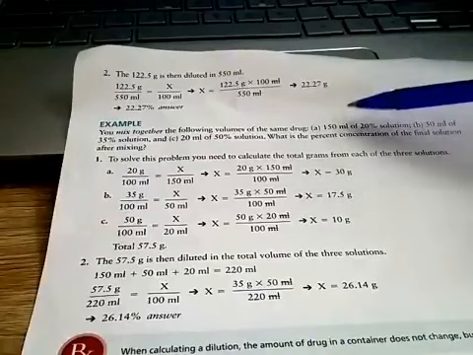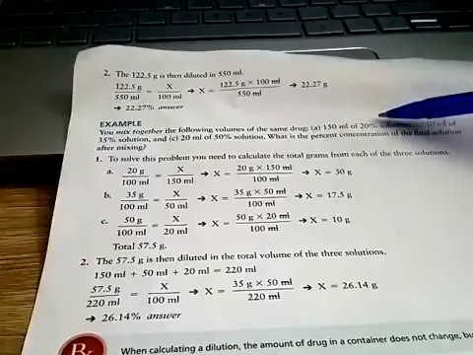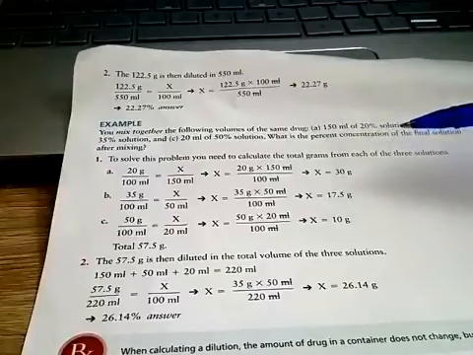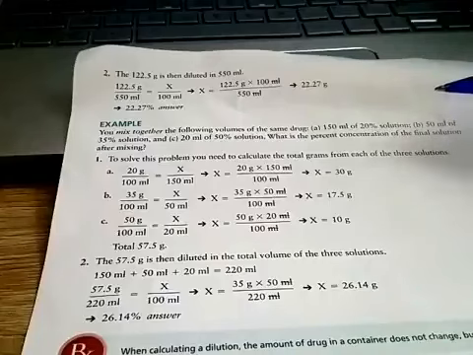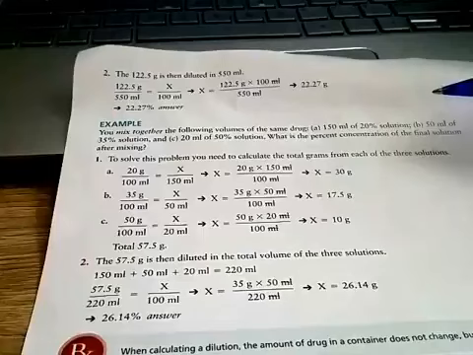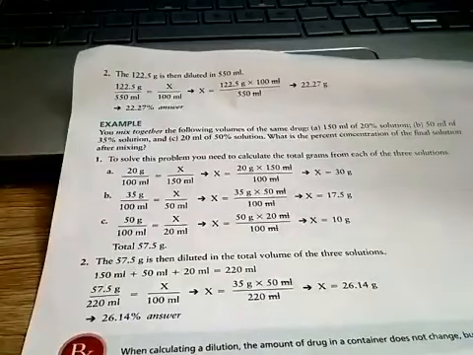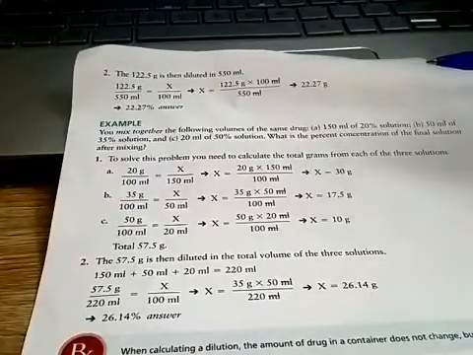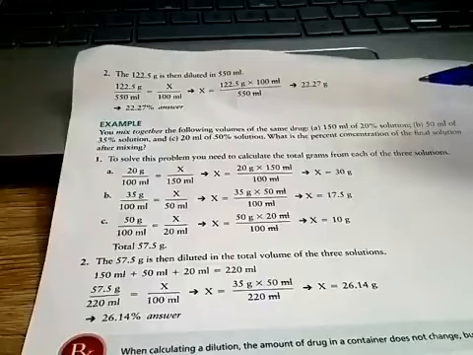Your first drug is 150 ml of 20% solution. Your second drug is 50 ml of 35% solution. And your third solution is 20 ml of 50%. So now if we throw all these things in the same pot, what percentage will the final concentration be?